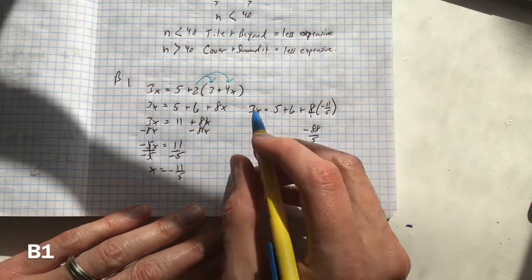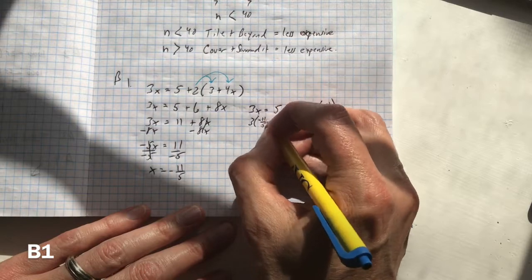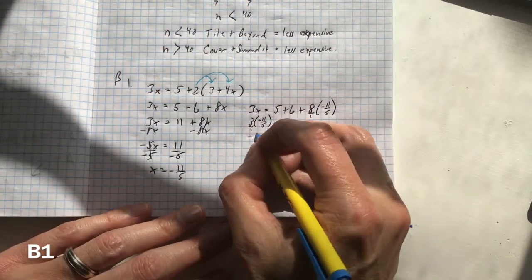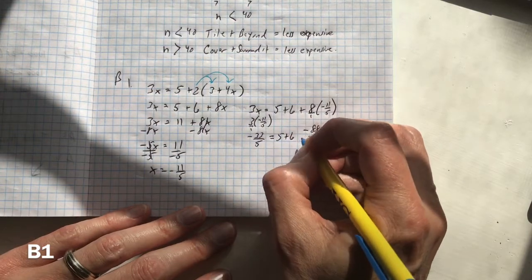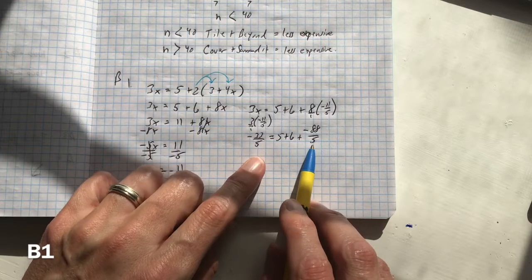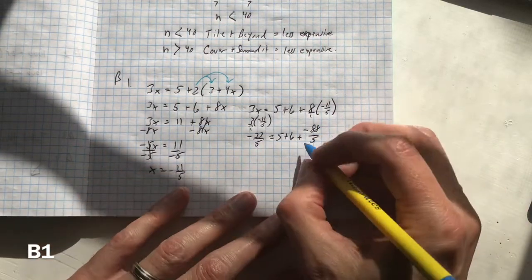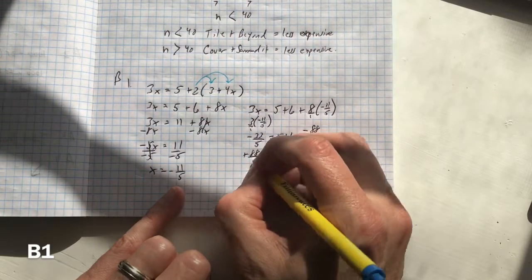This one over here, I need to plug that in as well. That's going to be 3 times that negative 11 over 5. So I will have here negative 33 over 5 is equal to 5 plus 6 plus that negative. Now, I don't know about you, but I'm already seeing the setup here could work. These already have that same denominator of 5. So I'm going to add this 88 over 5 here plus 88 over 5 here.